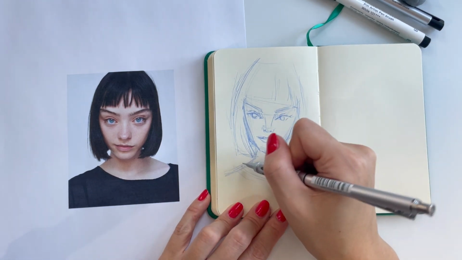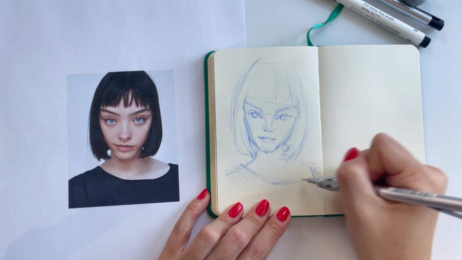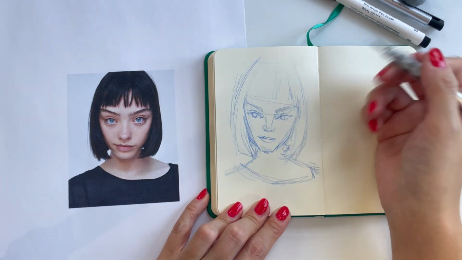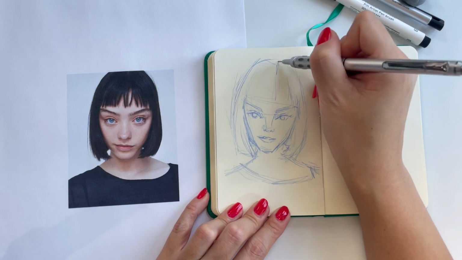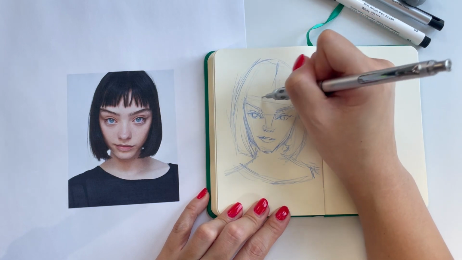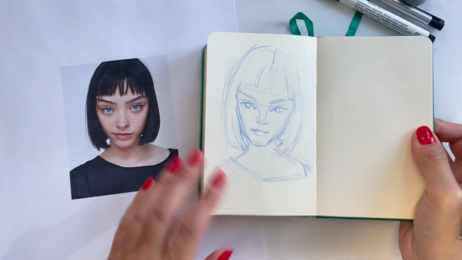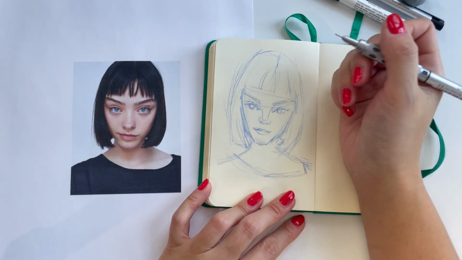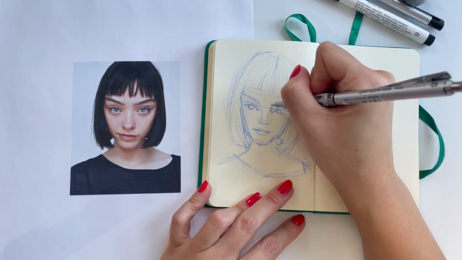And what I like to see now is, do I have this captured relatively correctly? Because sometimes you look at it from a slightly different angle and you realize, oh wait, that does not look like her, or that does not look like the reference photo.